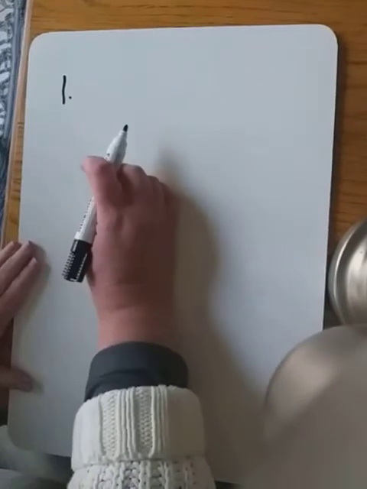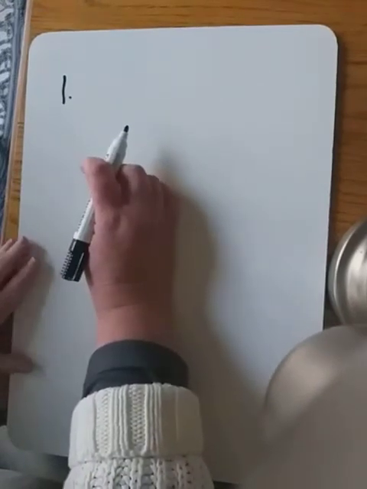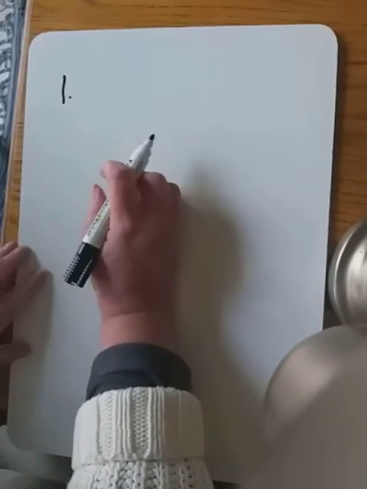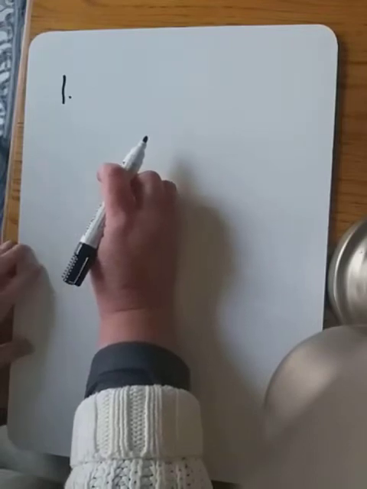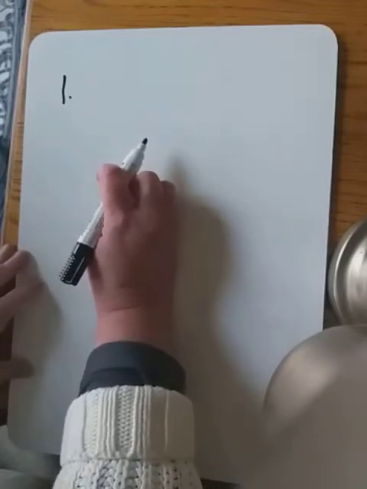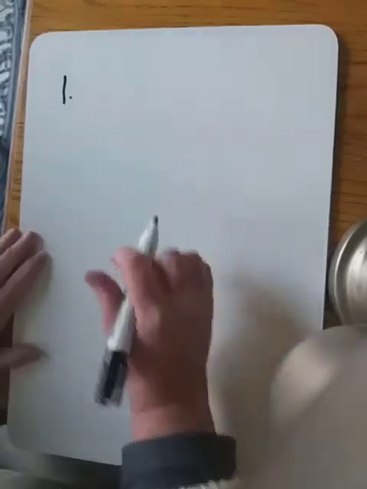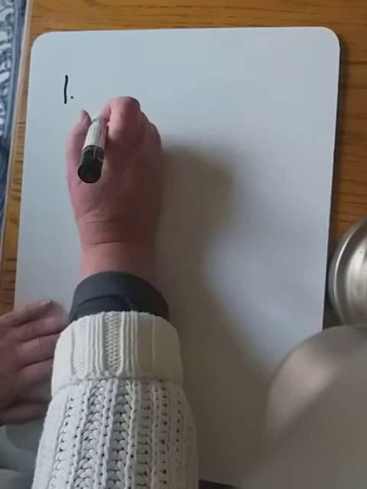We're looking today at dividing decimals. The date would be the 25th of June, and we are on page 20. Okay, so number one says, calculate the following using a number line.